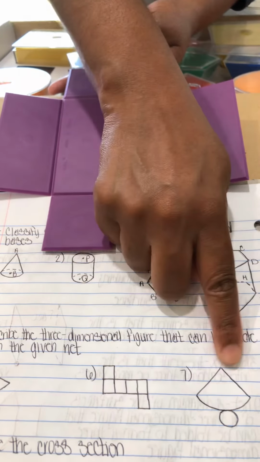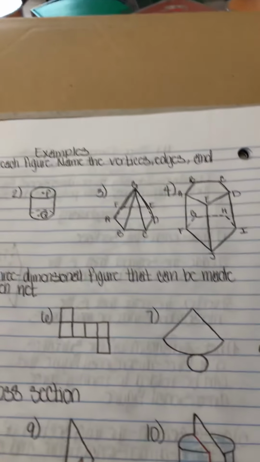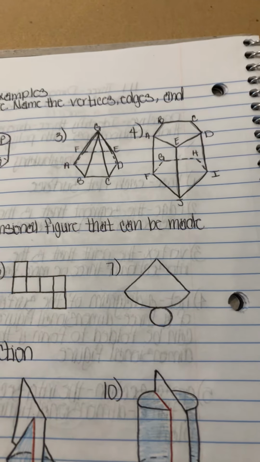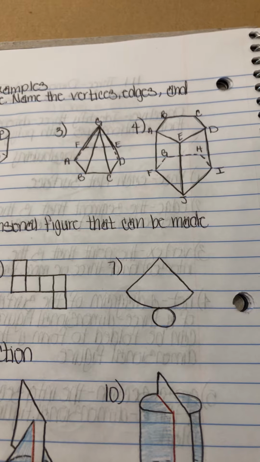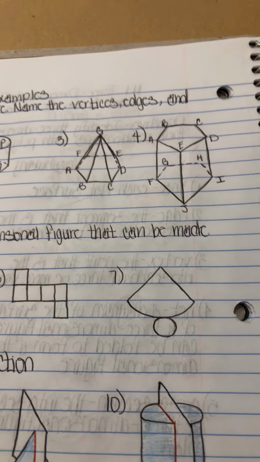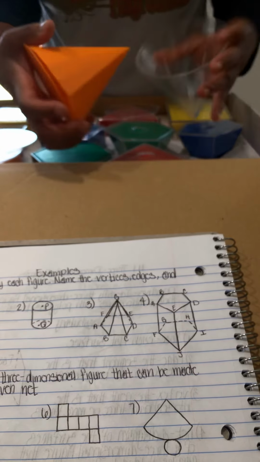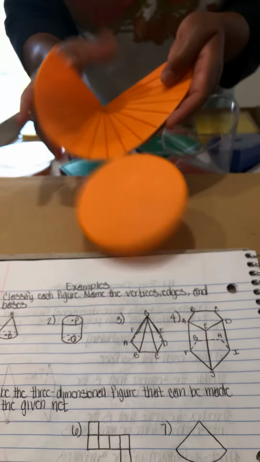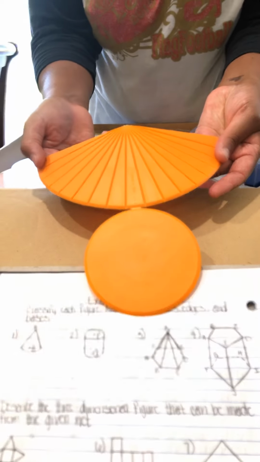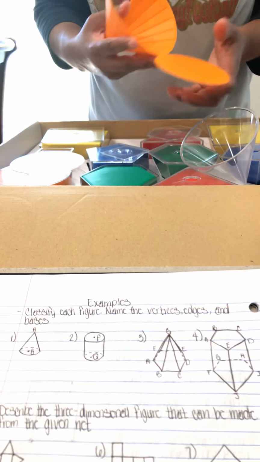And the last one, of course, you guys know that one. That one's going to be our cone. So if you remember from before, if you have one circular base, and then when you open it up, it looks kind of like a semicircle, that's what it's going to look like.